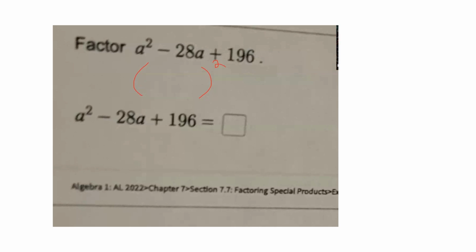The square root of a squared is a. Now here's a minus sign, so we're just going to put a minus right there. That's the only difference. And then you take the square root of 196, and that's 14. Now we check to see 2 times 14 times a. 2 times 14 is 28, 28a. And that is indeed a perfect square trinomial.